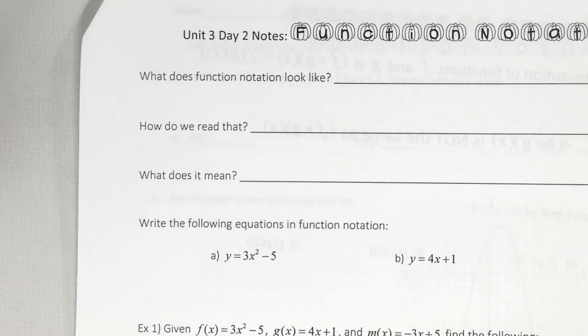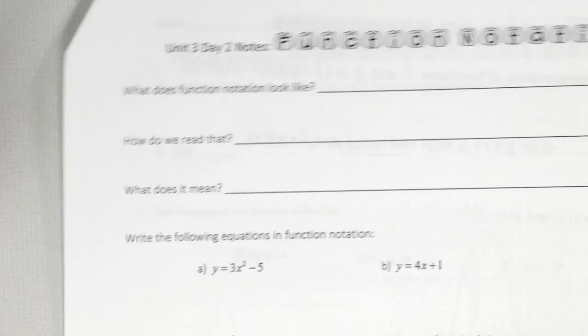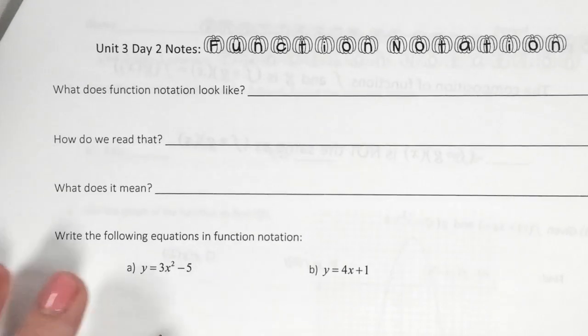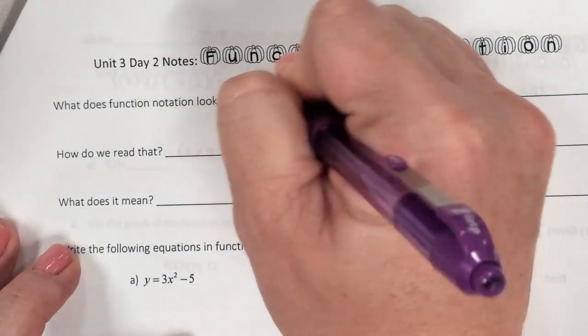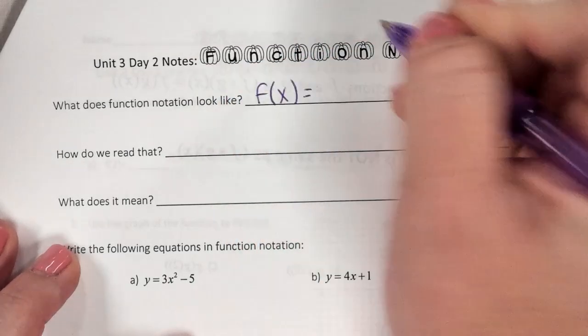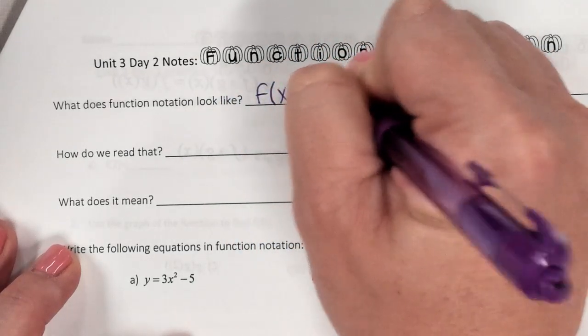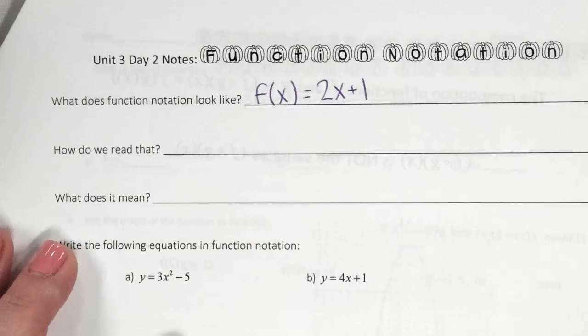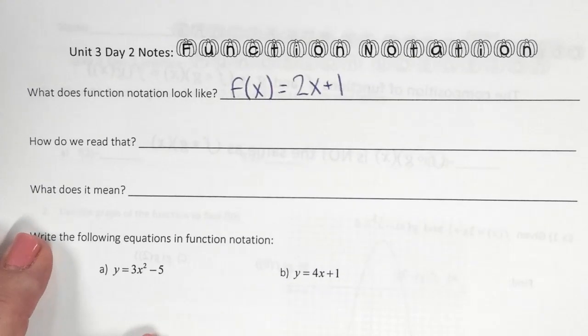Okay, so we are doing function notation, and we're going to talk about what that looks like and what that means here first. So what does function notation look like? Function notation is when you have that f of x equals a problem. So we're just going to make an example problem. So that is function notation.